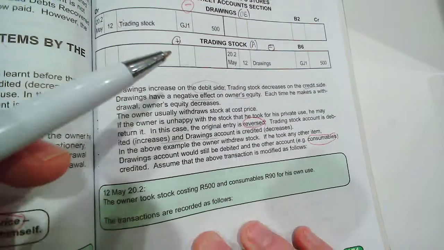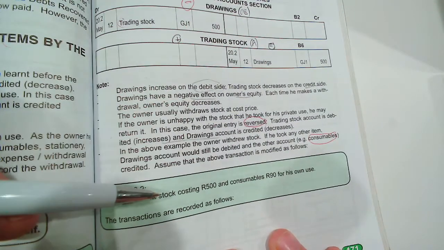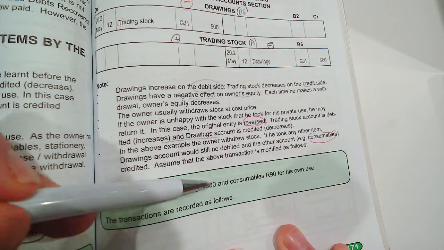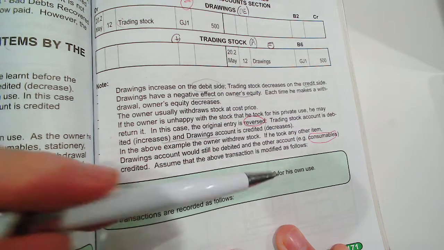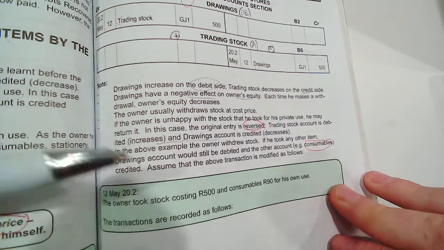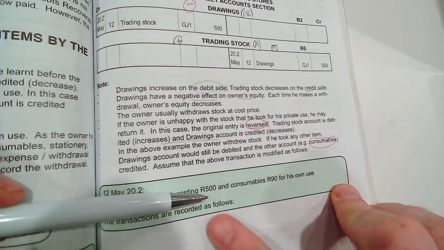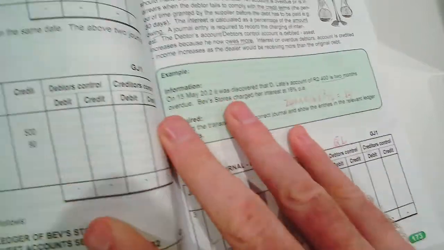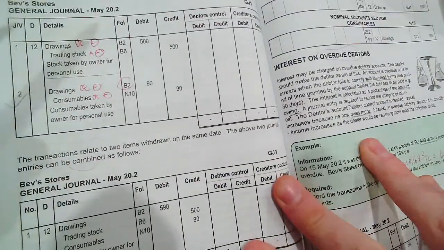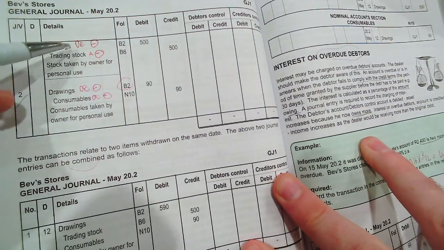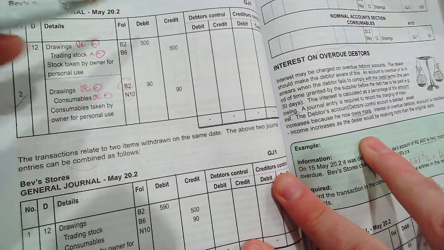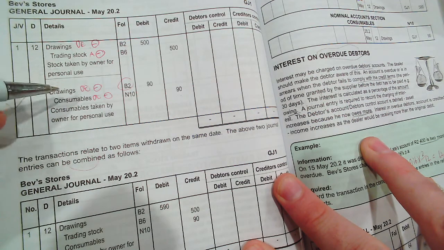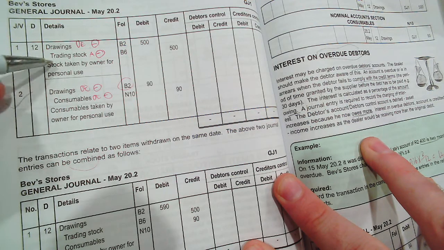Let's look at an example at the bottom here. The owner took stock costing 500 Rand and consumables 90 Rand for his own use. So it's two things that are withdrawn, and drawings is actually 590. We're going to write drawings will be debited, decreases the owner's equity, 500 Rand. Trading stock is an asset and will be credited, and you write stock taken by owner for personal use.